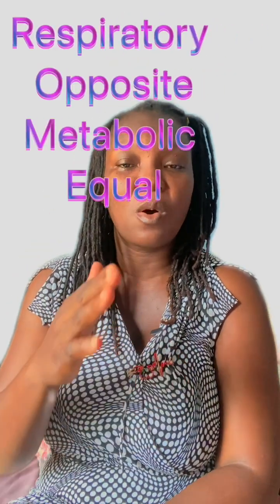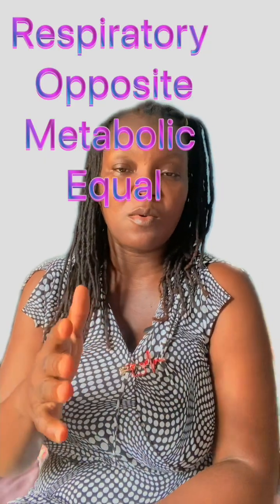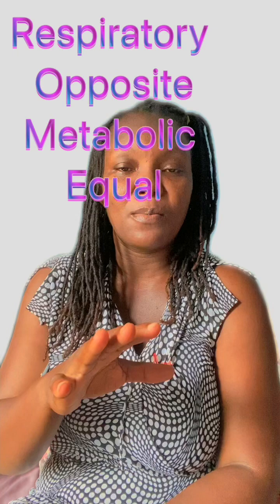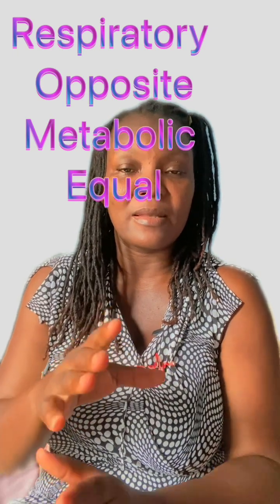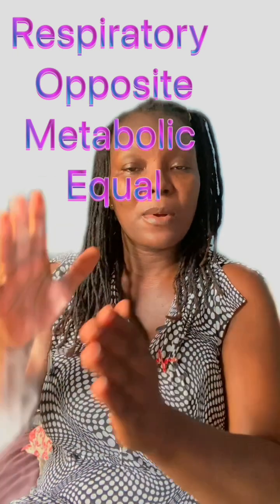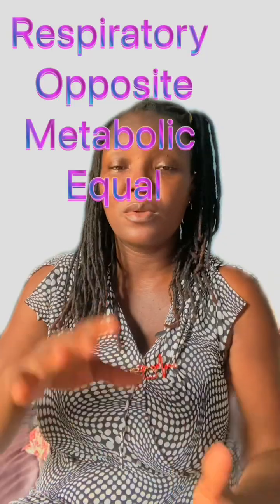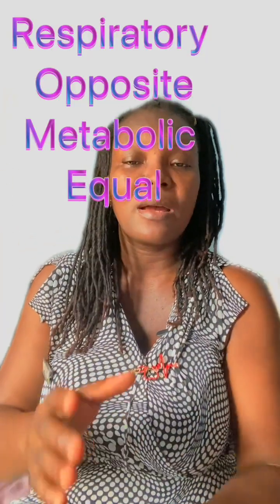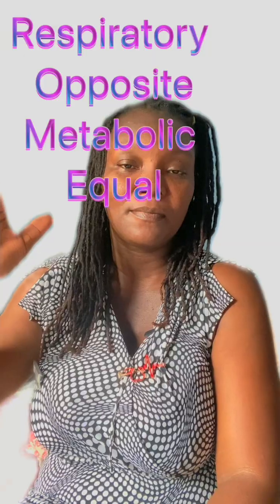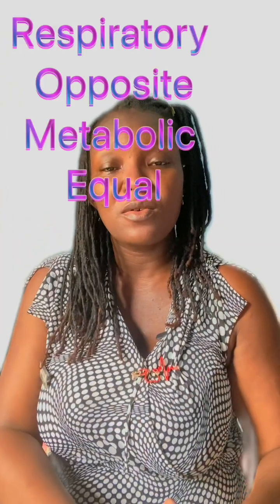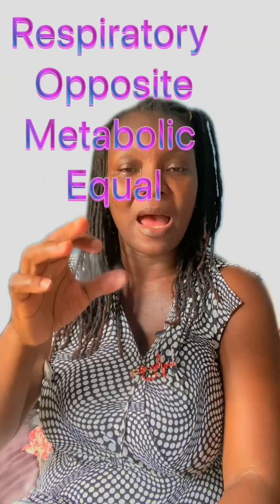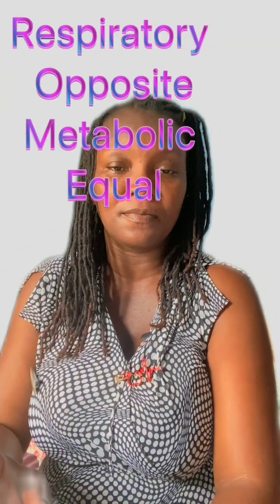There is this acronym we use: respiratory opposite, metabolic equal. When you have a respiratory problem, the carbon dioxide and the pH are going in opposite directions. If pH is low, carbon dioxide will be up. That is what ROME stands for.